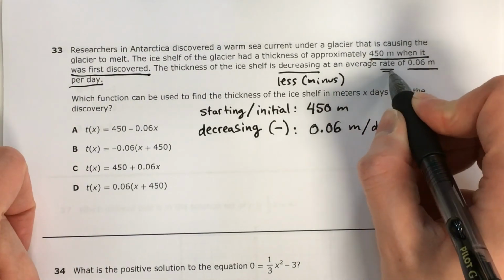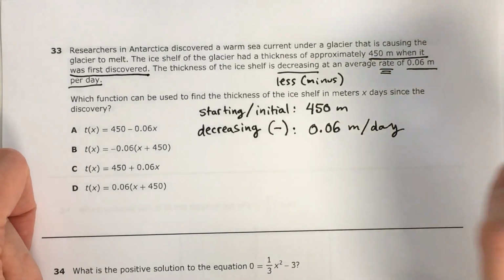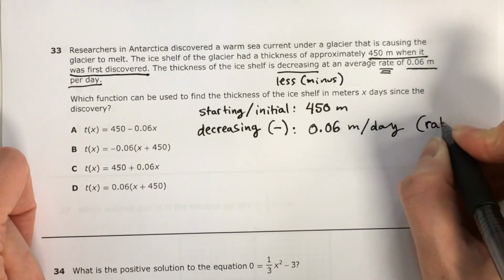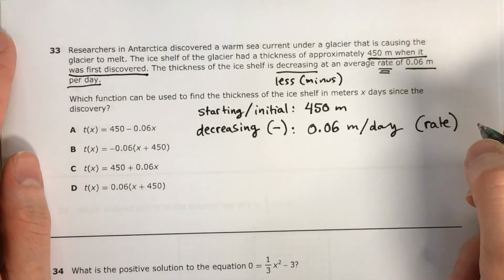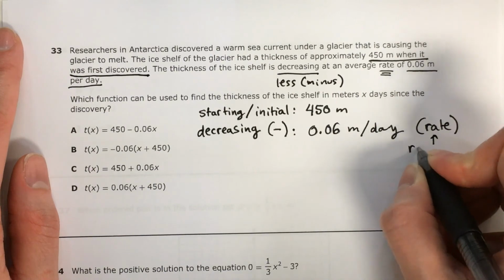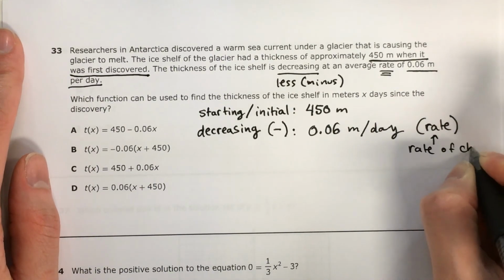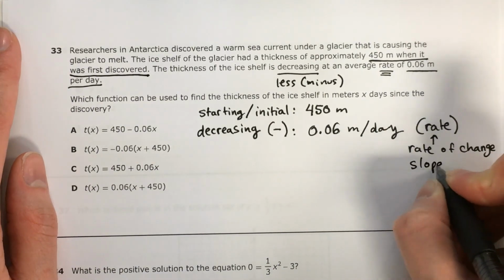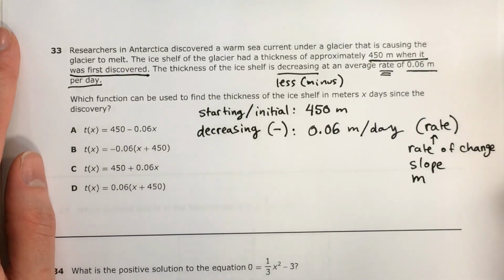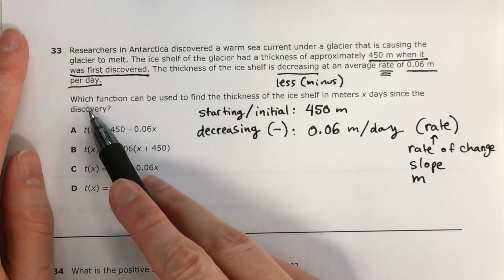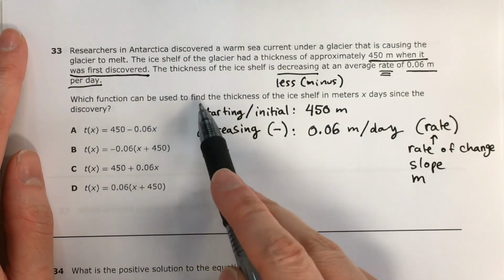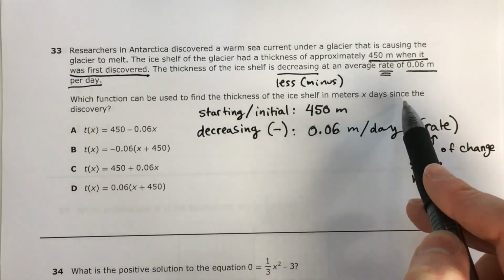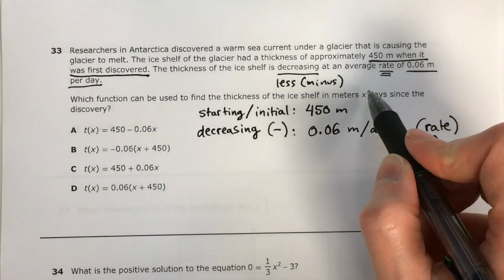Okay, and that's a rate. Okay, so let's keep that in mind. That's a rate. What does that remind you? Rate. Rate of change. What is rate of change? Slope. What letter is slope? M. Okay. Now, which function can be used to find the thickness of the ice shelf in meters x days since the discovery? Okay, so x is days.